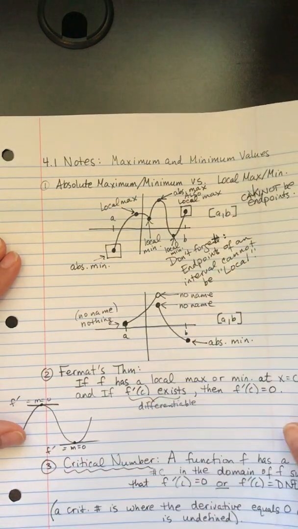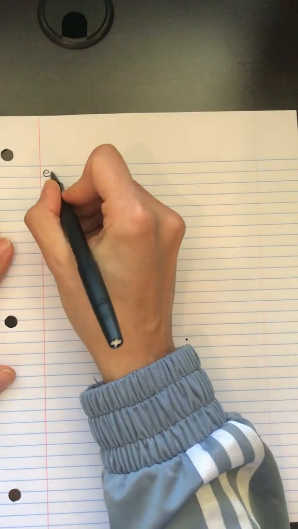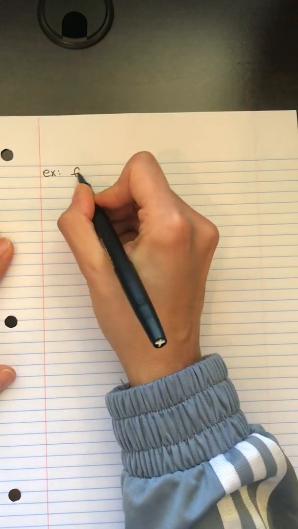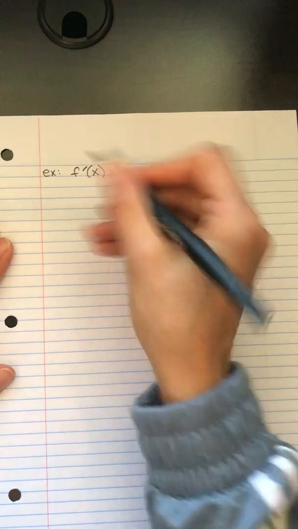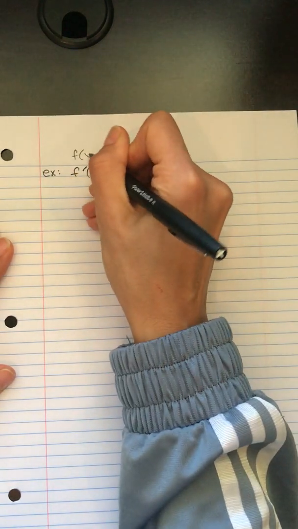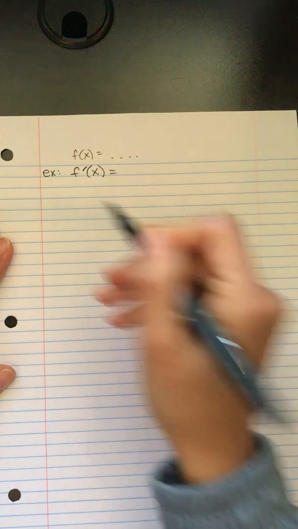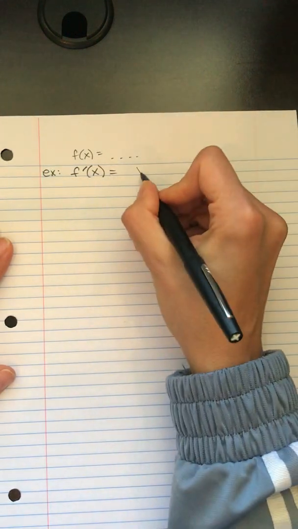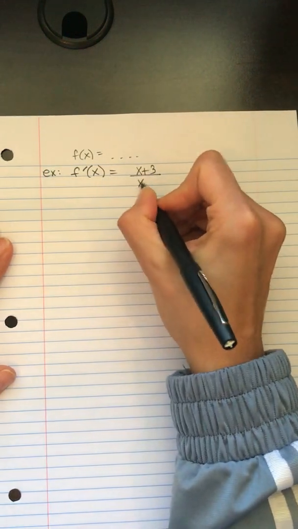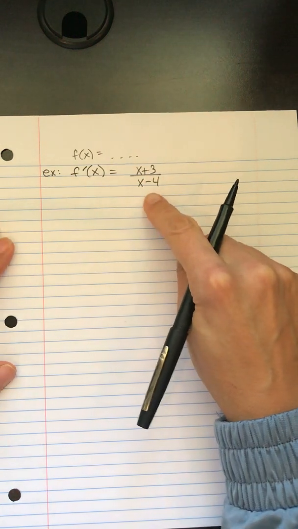For example, let me quickly do one. Pretend you have found the derivative, okay? There's some function, whatever. Let's say you found the derivative and this is what you discovered. So that's the derivative function.